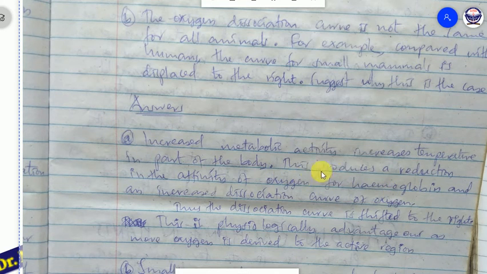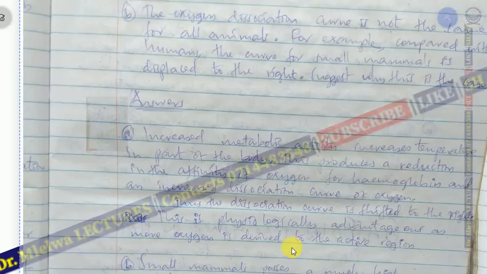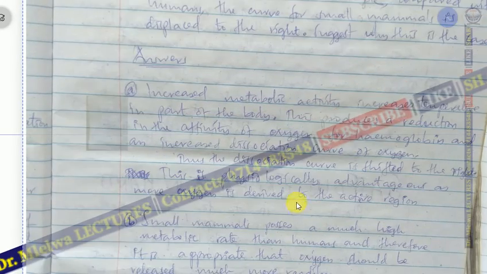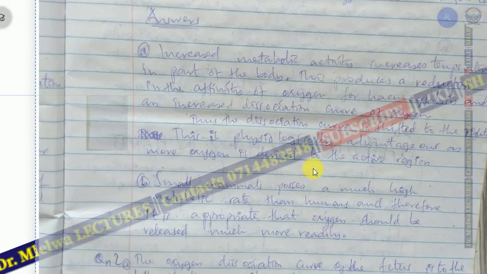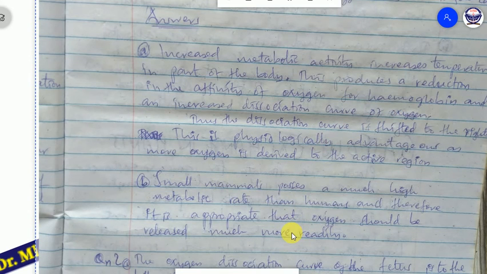This produces a reduction in the affinity of hemoglobin for oxygen and an increased dissociation of oxygen. Thus the dissociation curve is shifted to the right. This is physiologically advantageous as more oxygen is delivered to the active region.